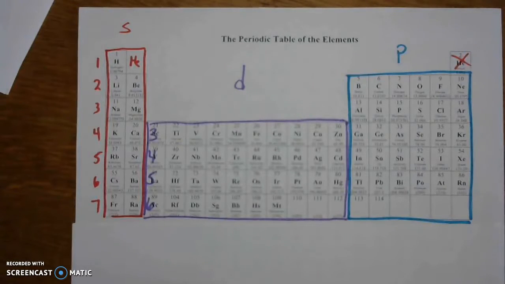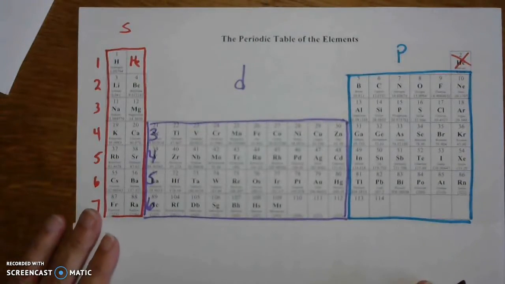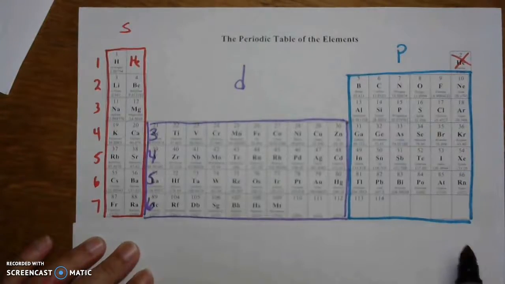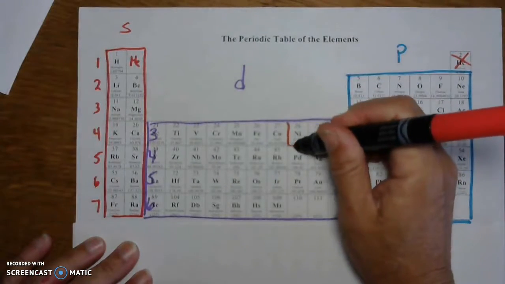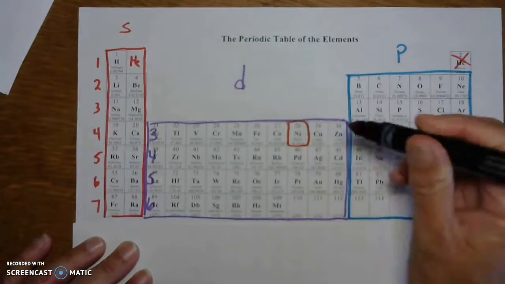So let's do just one more. We're going to do nickel this time. I want you to stop the video and do it yourself, and then you could restart the video and watch me do it. Nickel is right here on the periodic table.